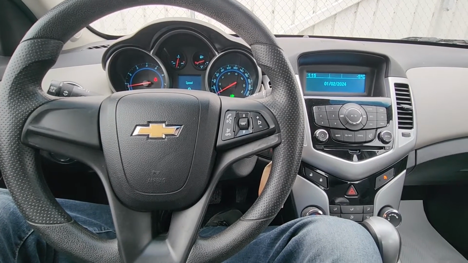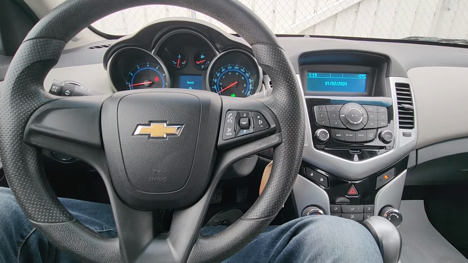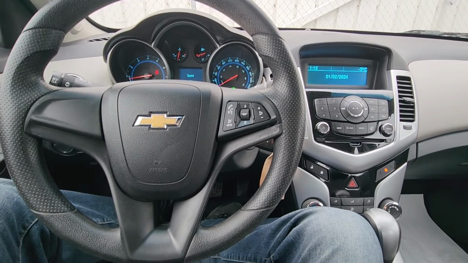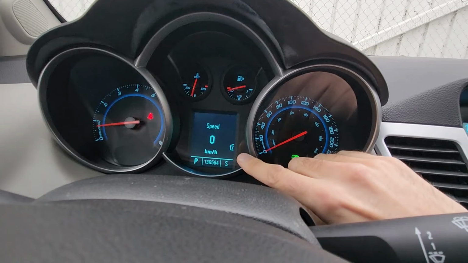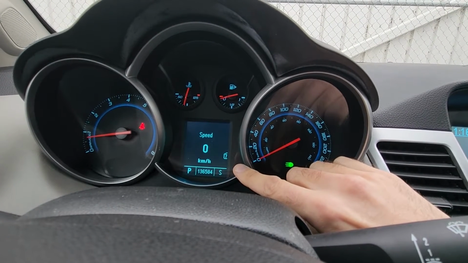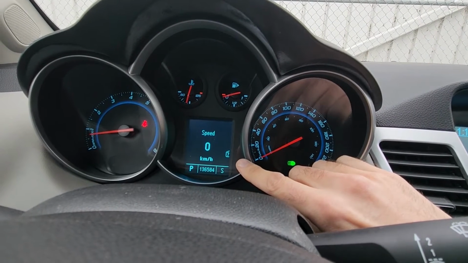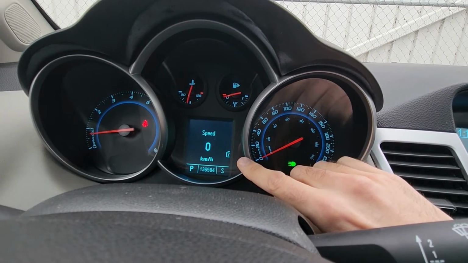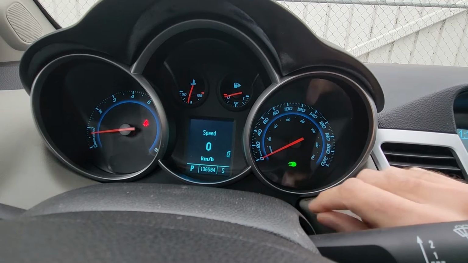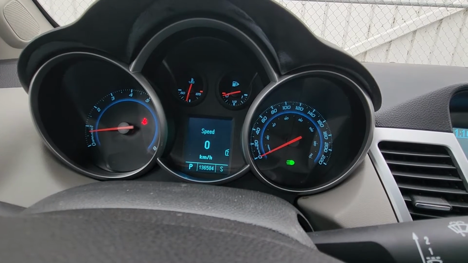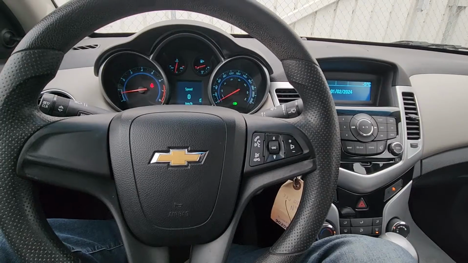In today's video I have a 2011 Chevrolet Cruze and I will show you how to change distance measuring units from kilometers to miles or vice versa. This video should apply to first generation of Chevy Cruzes made from 2008 all the way up to 2016.